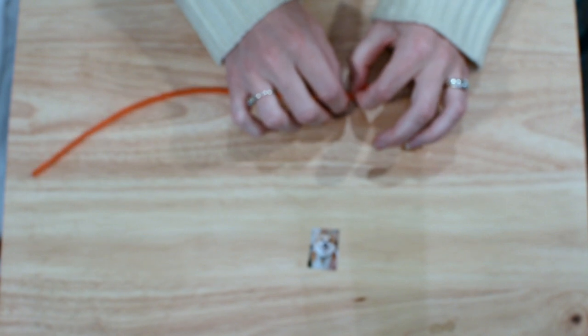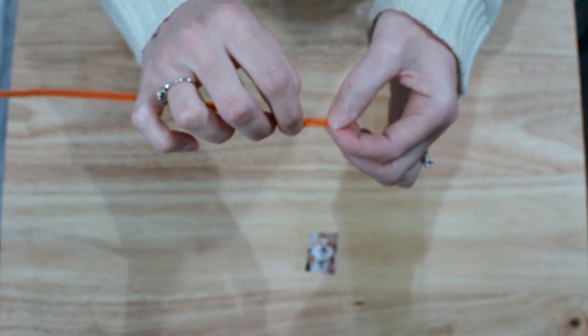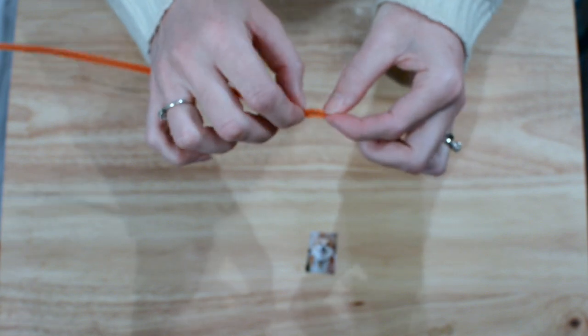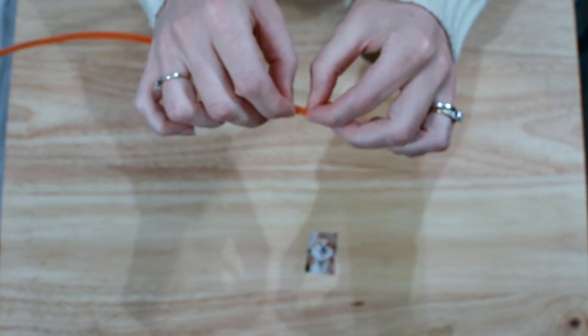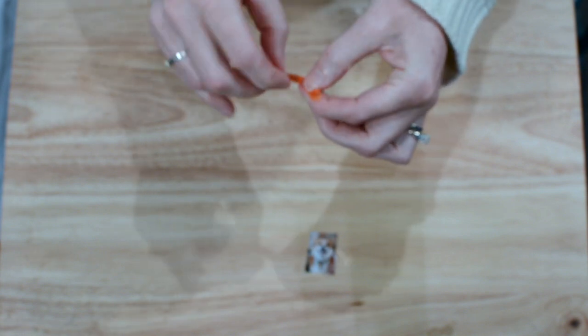I love making animals out of pipe cleaners. Today I'm going to make some animals with pipe cleaners. I think I will make a fox. Let's see. You can either start with the tail. Foxes kind of have fluffy tails. Or you can start with the animal's head.